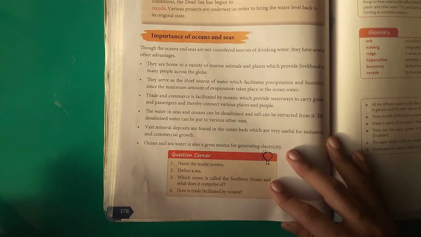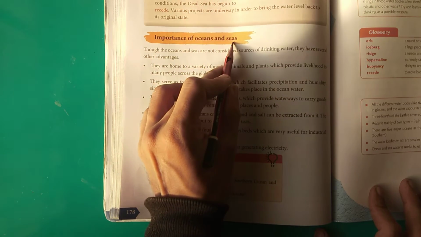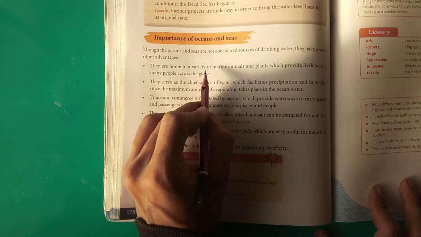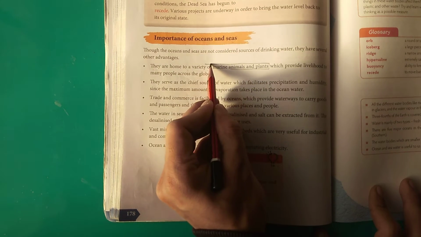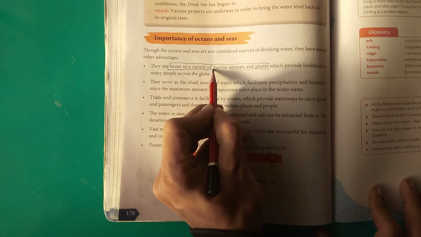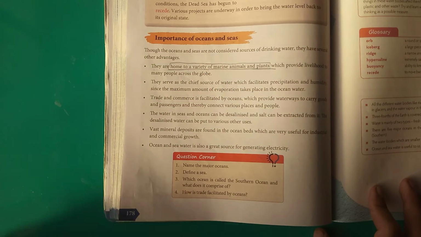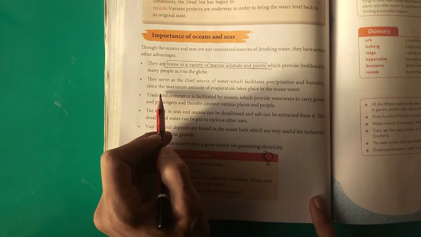So now we are going to the next point, the importance of oceans and seas. They are home to a variety of marine animals and plants, which provide livelihood to many people across the globe.